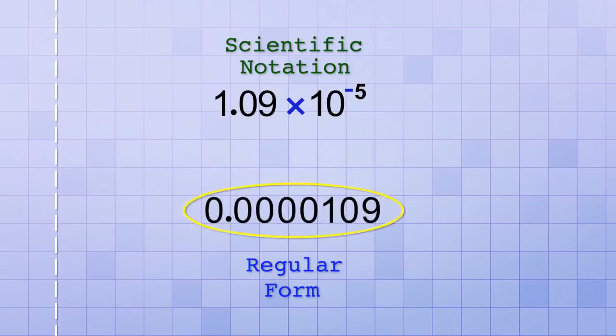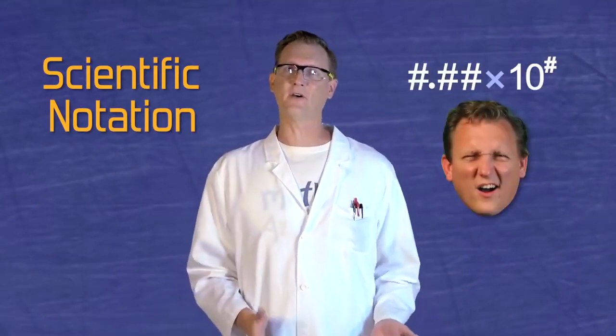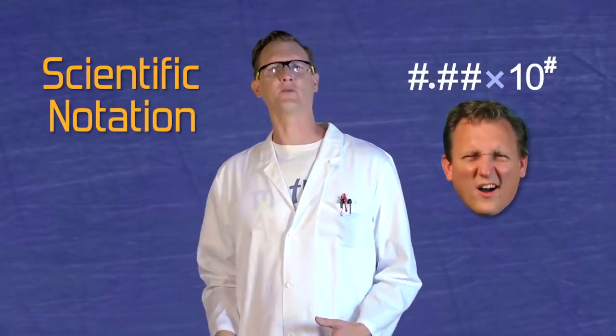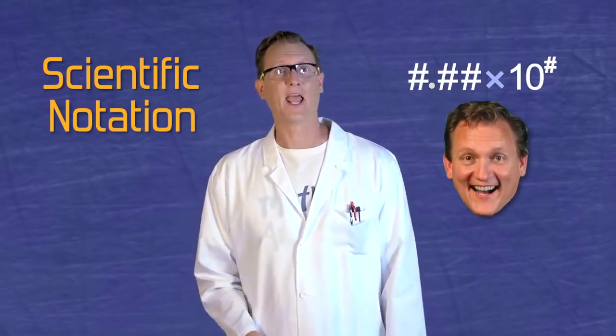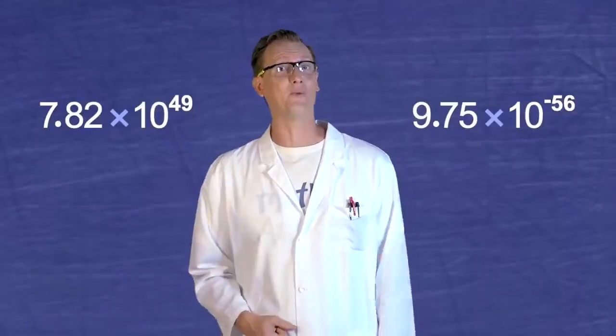There, our number in regular form is 0.0000109. All right, that's the basics of scientific notation. It may seem a little confusing at first, but as you get more experience with it, it makes a lot of sense. And when it comes to writing really big or really small numbers, it's totally worth it.